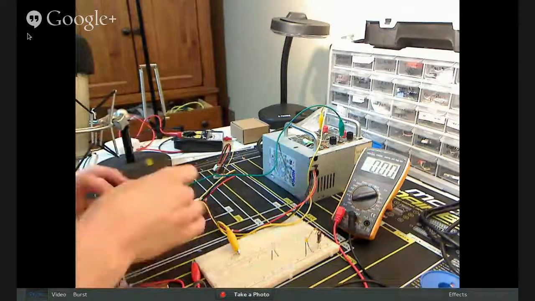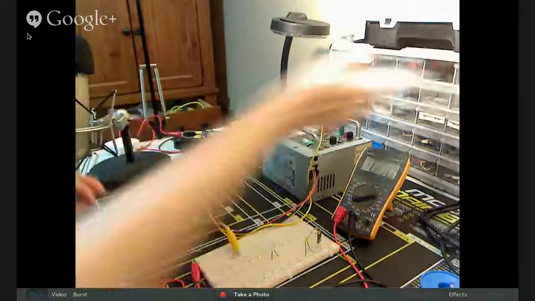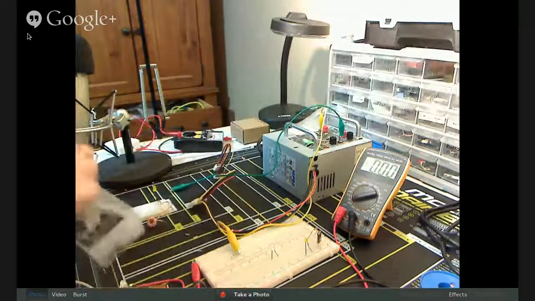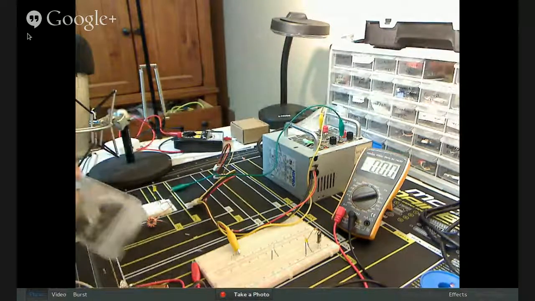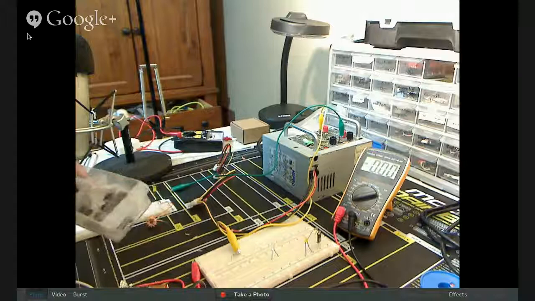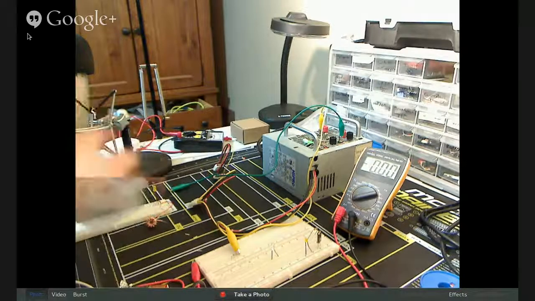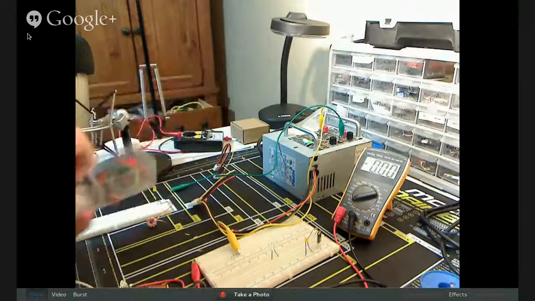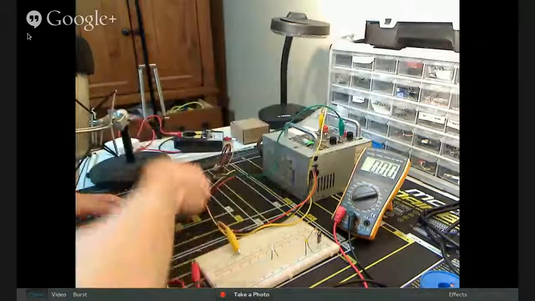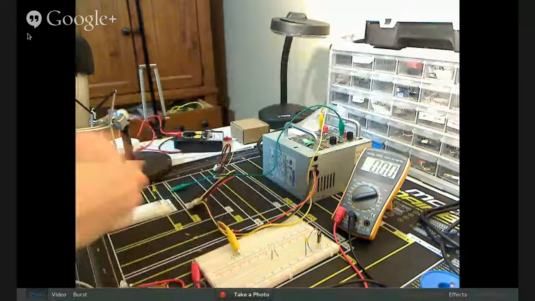We'll start over. Let me see if I have an extra coil. I don't have one the right size. All right, I'll go and tear my beautiful work apart. Boo-hoo.